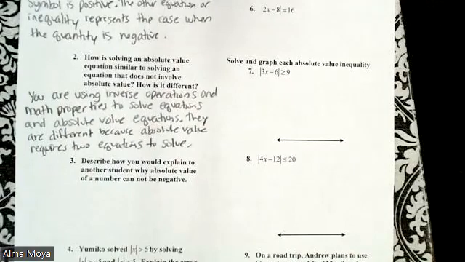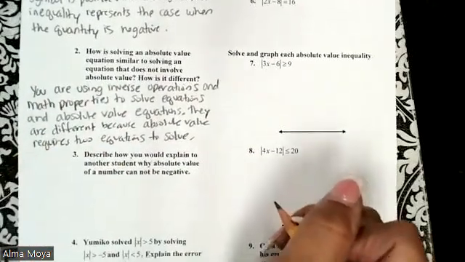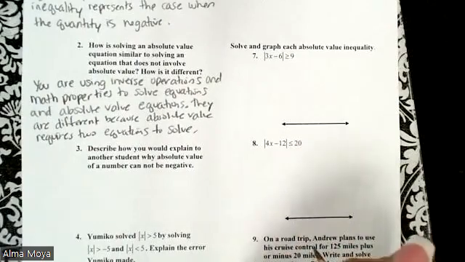Describe how you would explain to another student why absolute value on a number line cannot be negative. Well, remember, absolute value can never be a negative value because it's a distance from zero. You can't be a negative distance from zero.